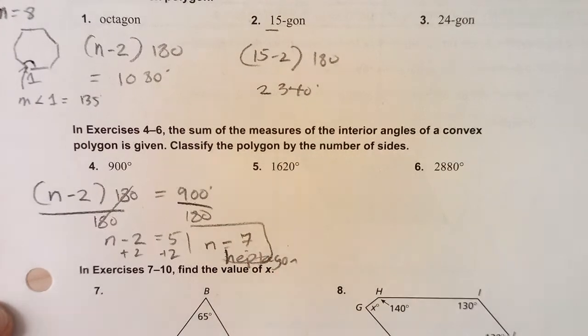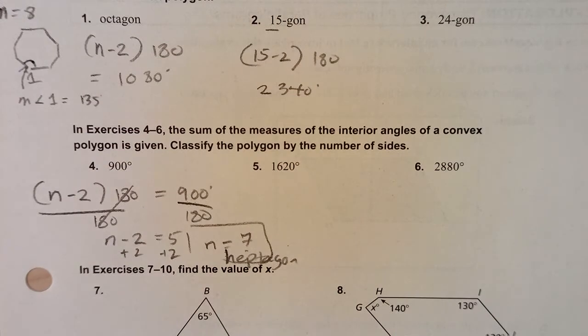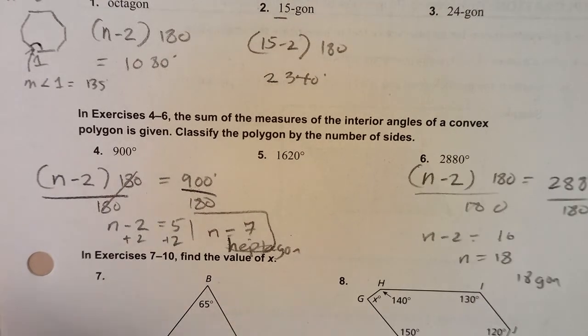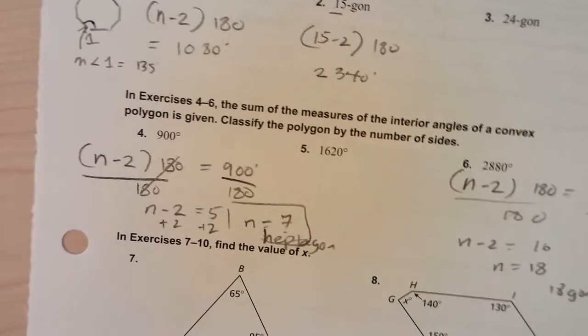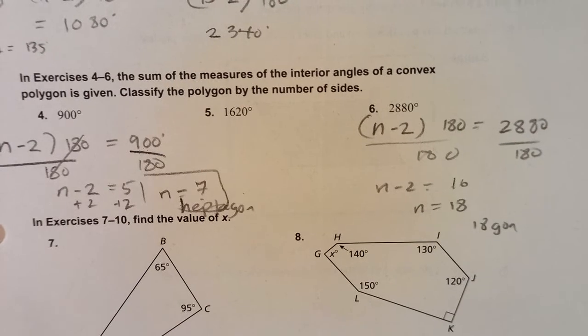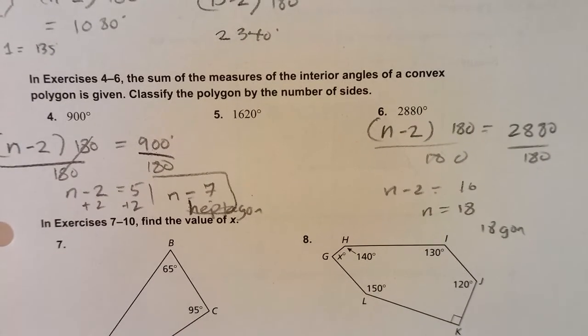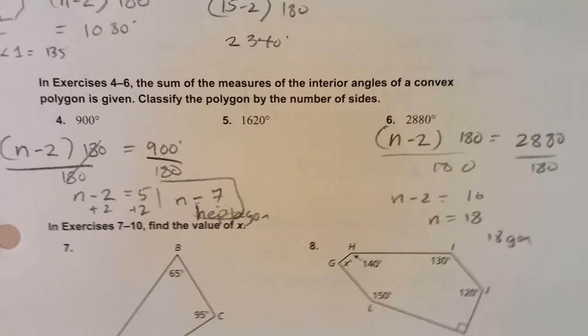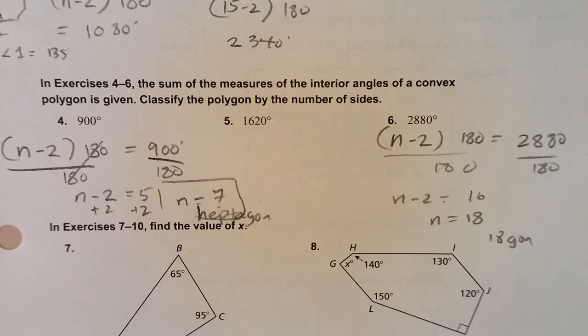And then you just do the same thing for numbers 5 and 6. I'm going to go over number 6 in a minute. Pause the video, see if you can work through that. So for number 6, here's what you should have come up with. The number of sides of the polygon is 18, by using the same formula that we used for number 4 and solving it for n. So an 18-sided figure is just called an 18-gon.